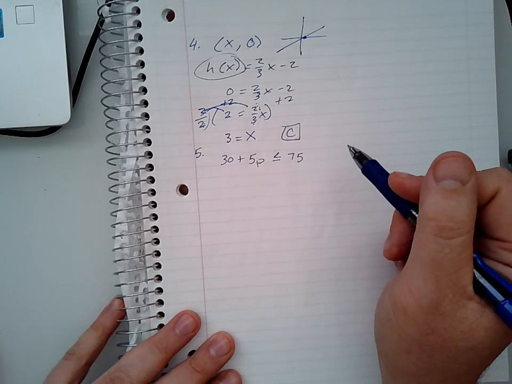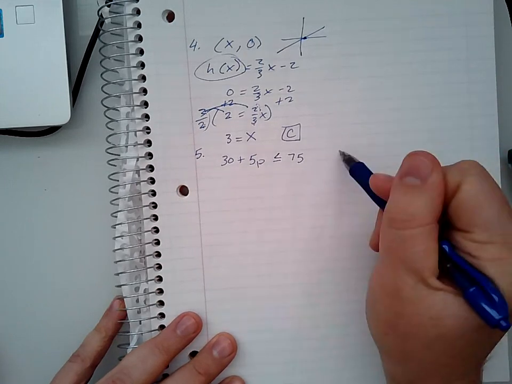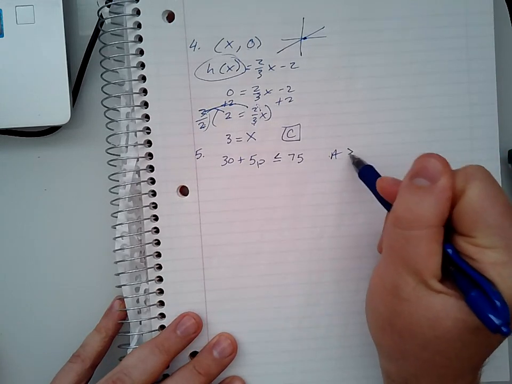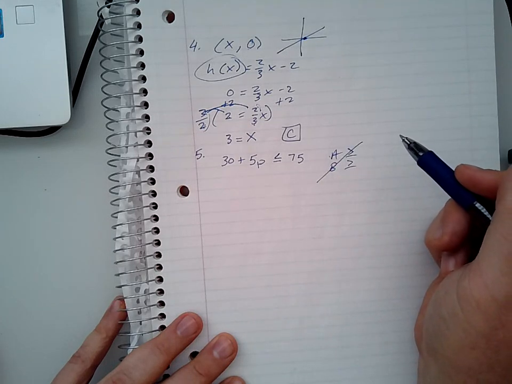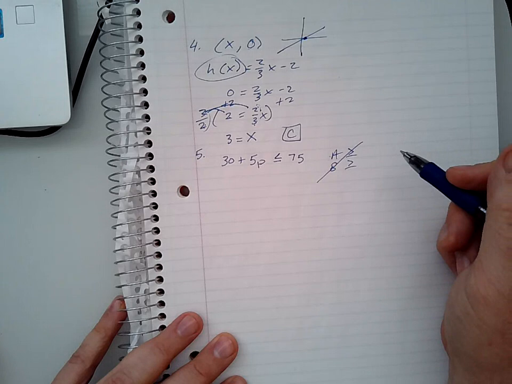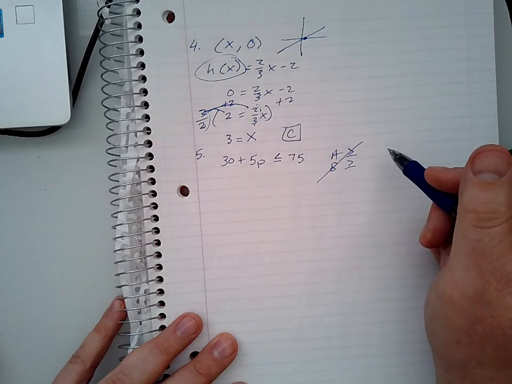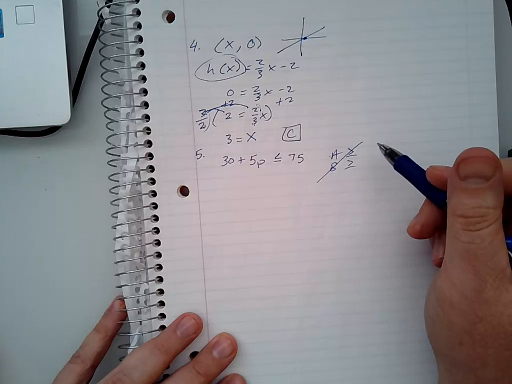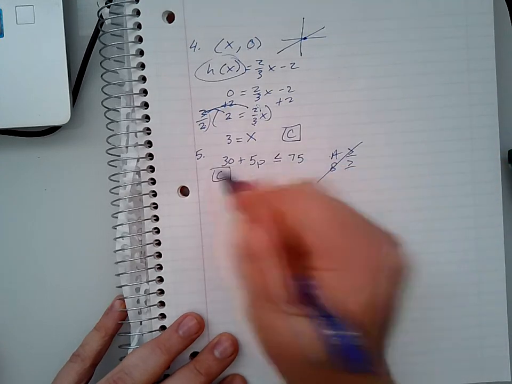And we look at A and B, and we can call both of those wrong because it's using the wrong symbol. A and B both use greater than or equal to, and both of those are incorrect. Now, C and D both use less than or equal to, but C has the P attached to 5 because it's $5 per person, and D has the P attached to 30, saying $30 per person. That's not what our equation says, so our answer is C.